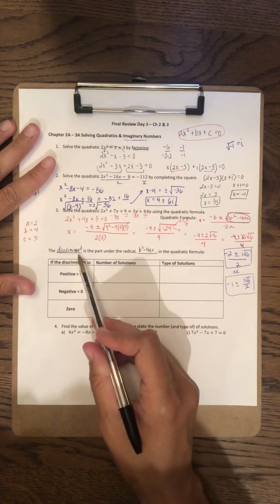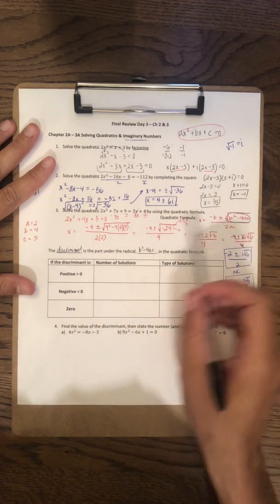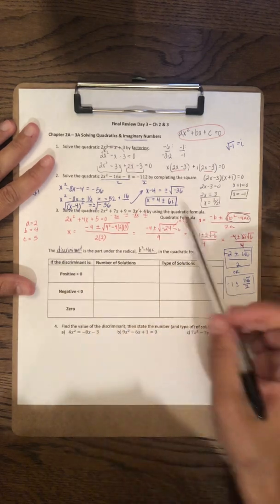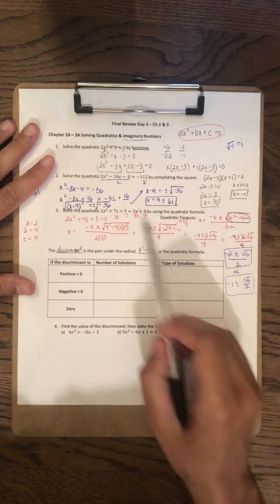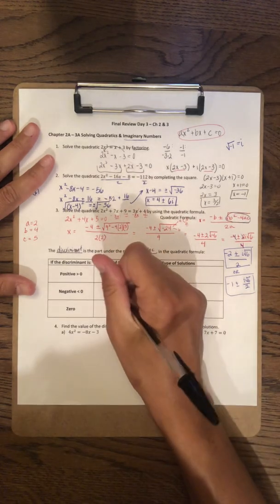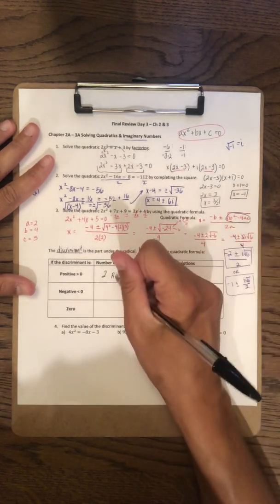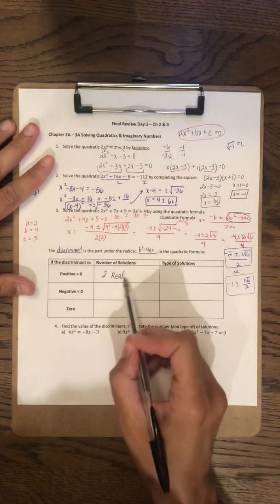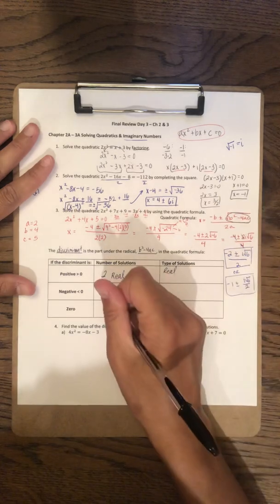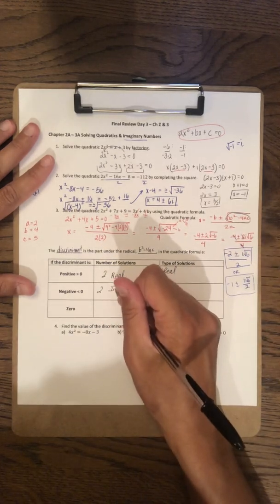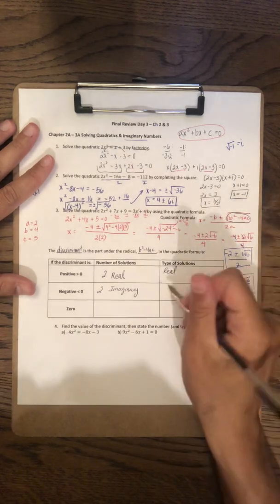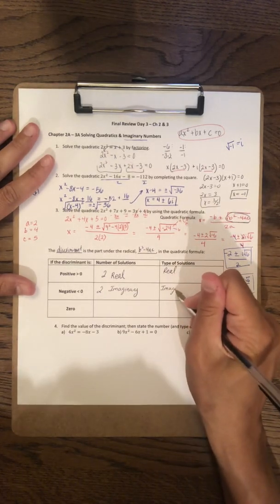So if you've got a quadratic and you find b squared minus 4ac, if it's positive, then that would mean that we have two real solutions. If it's negative, then we're going to have two imaginary solutions, also known as complex. You can refer to them either way.